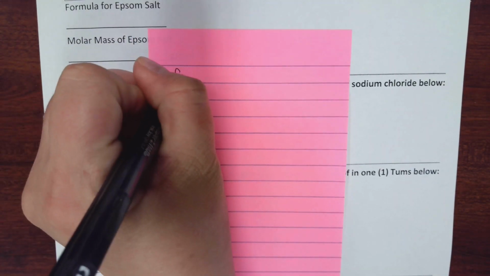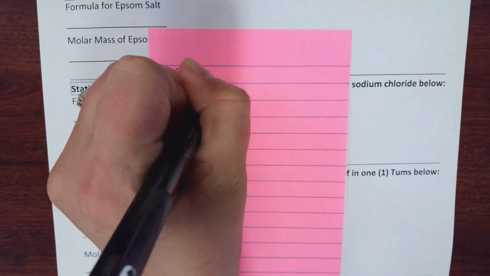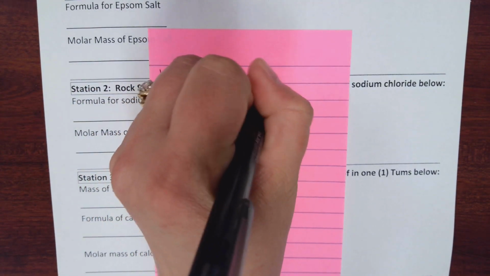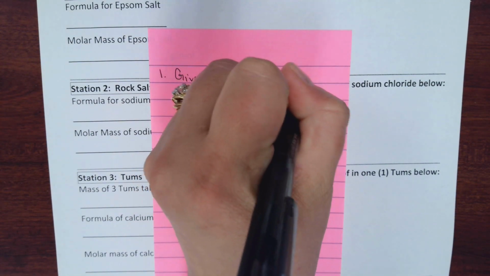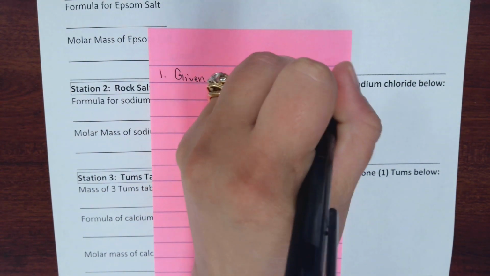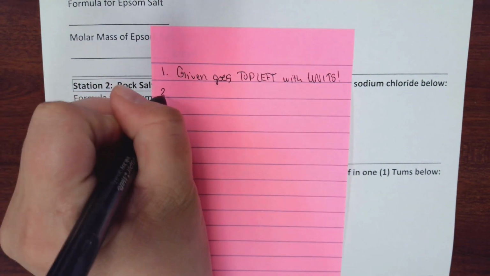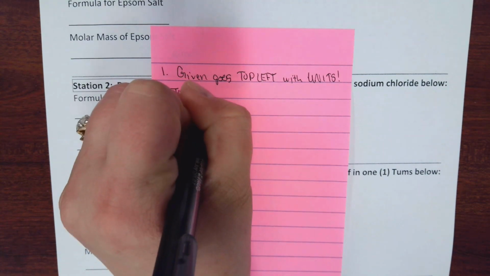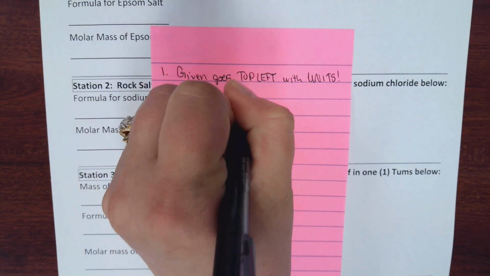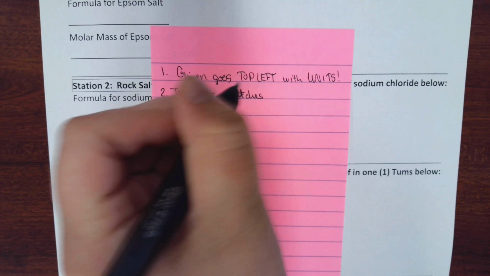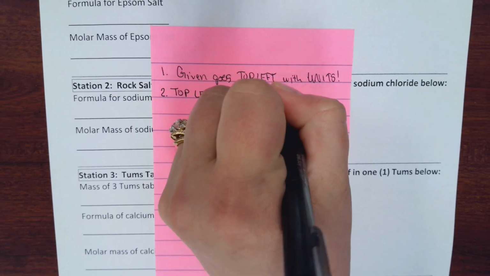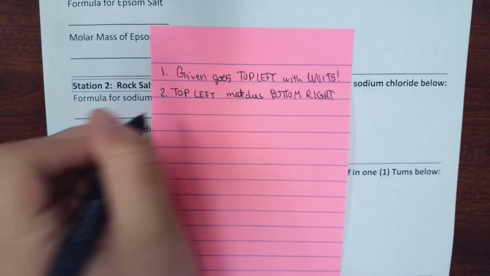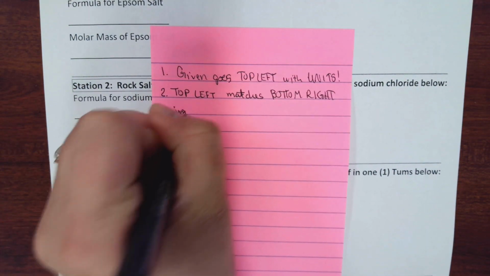We have rule number 1, the given goes top left with units. Rule number 2, top left matches bottom right in units only.